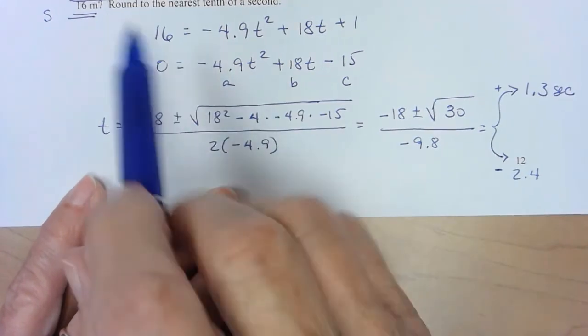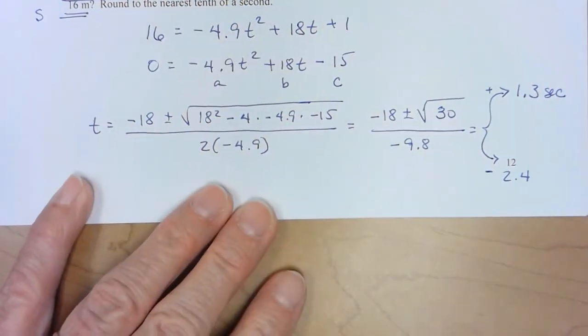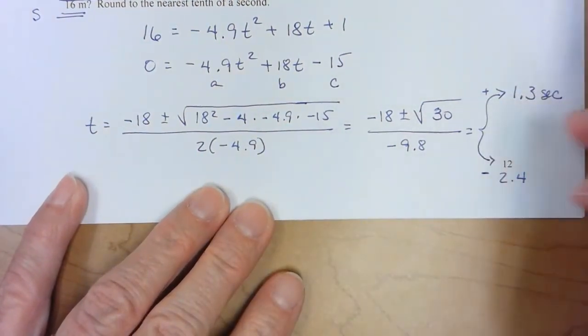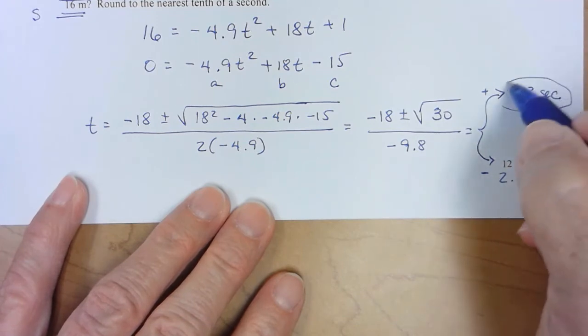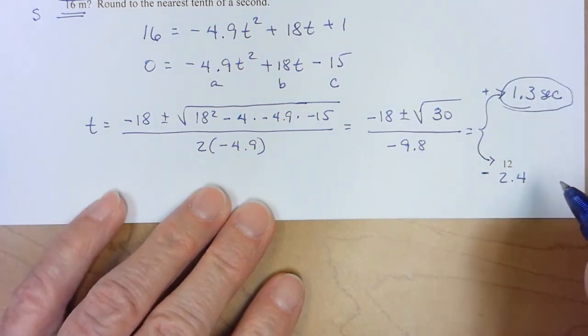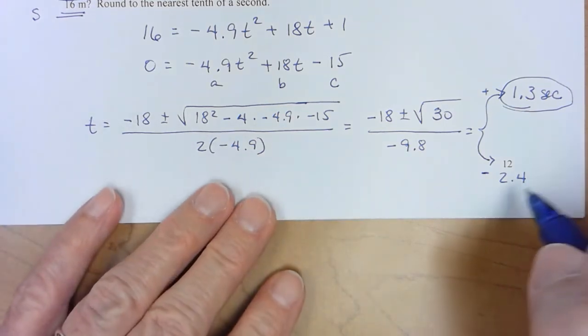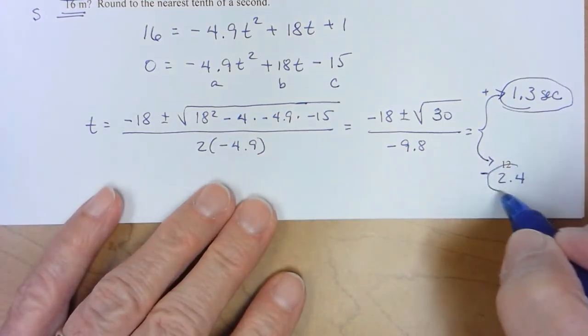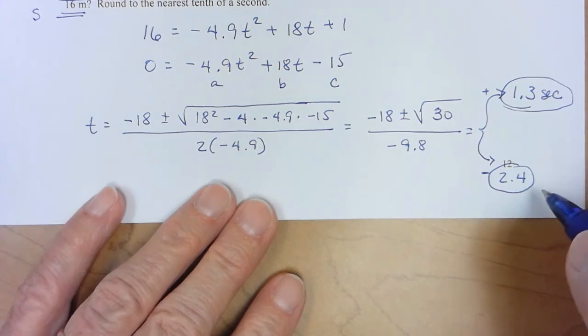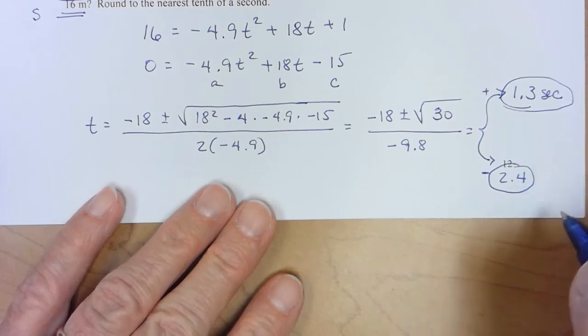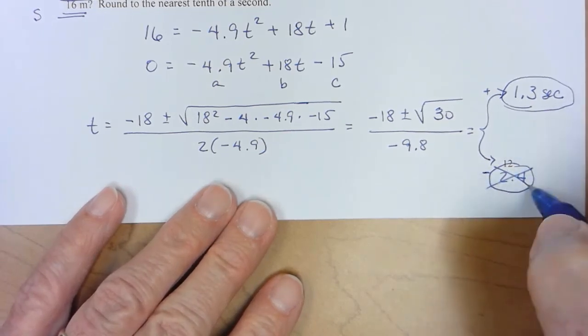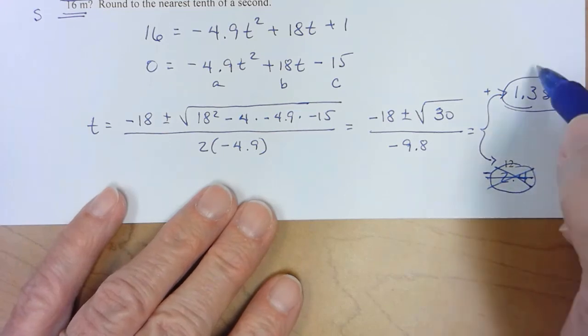Now, how long will it take the bread to reach George if he catches the bread on the way up? This is the way up. So it's going to take 1.3 seconds after Jerry tosses it. This 2.4 seconds is when it will be at a height of 16 meters on the way back down if George misses it, but that wasn't the question, so I don't need that one. So that would be my answer.